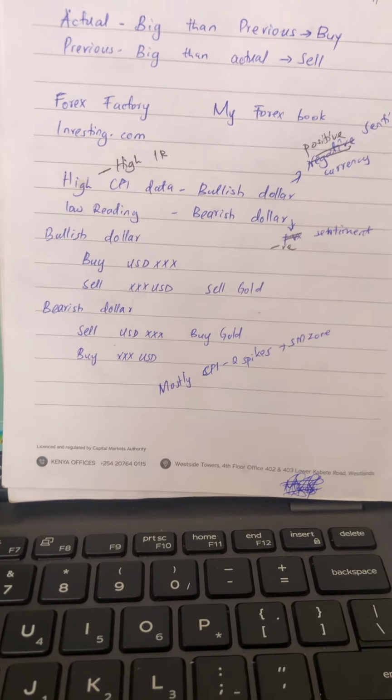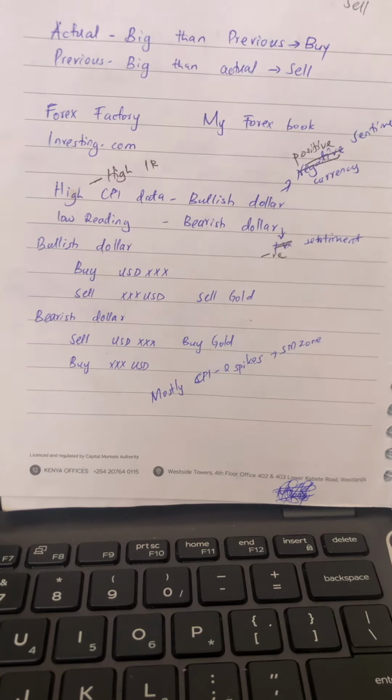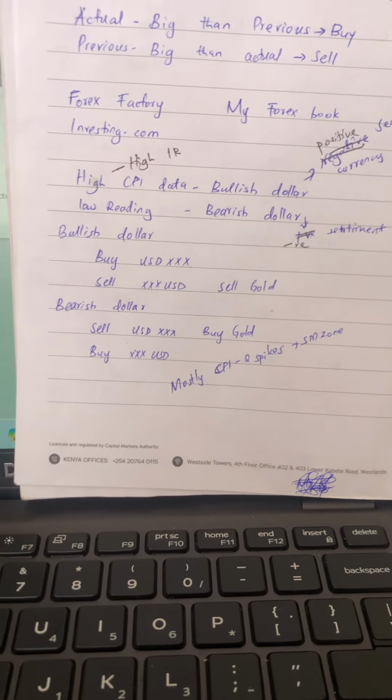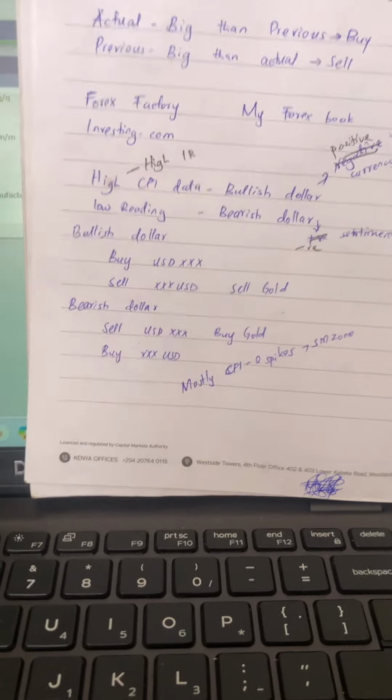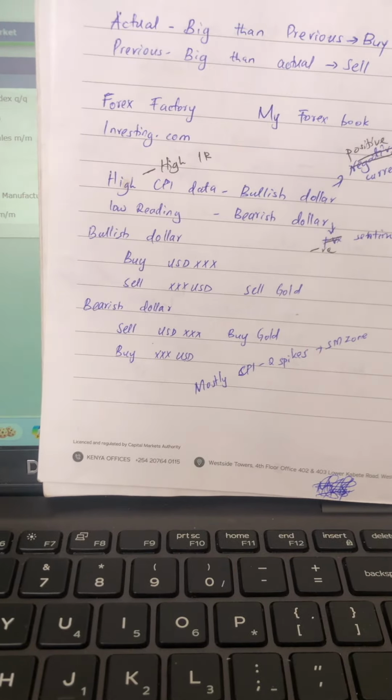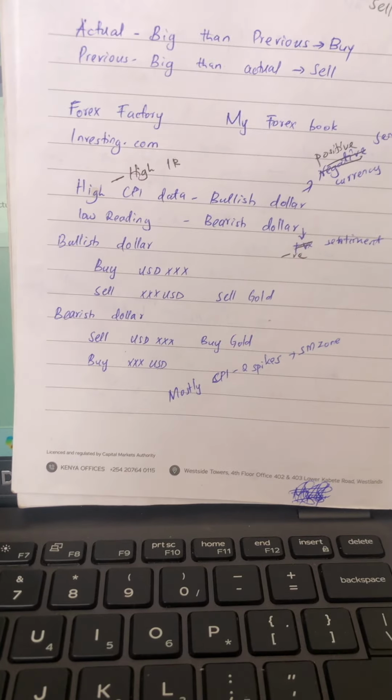I'm seeing the central banks are trying to keep the dollar at constant, because you can see the federal rates, they've been constant at 5.5% and all that.